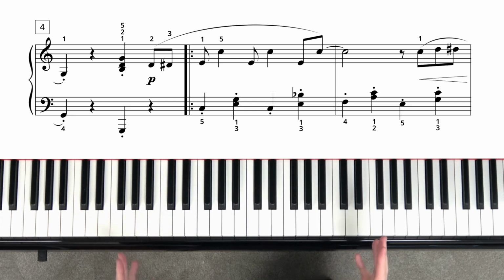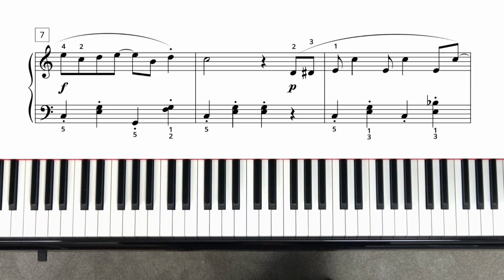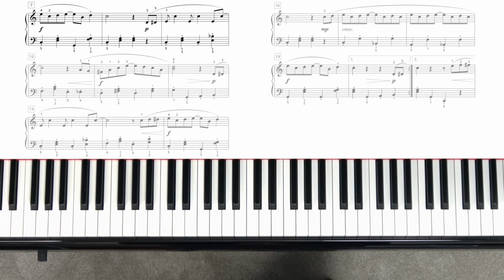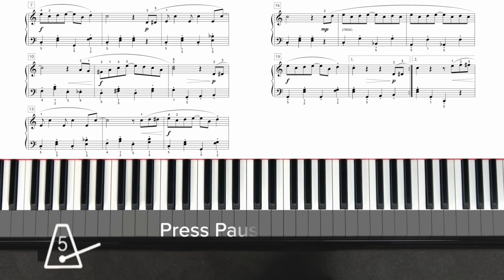Again, I'm counting on you to be independent, figure these notes out for yourself, so pause the video and learn the left-hand part from measure 9 through the first ending and then press play, and we'll look at it together.